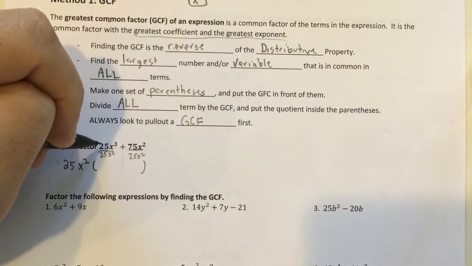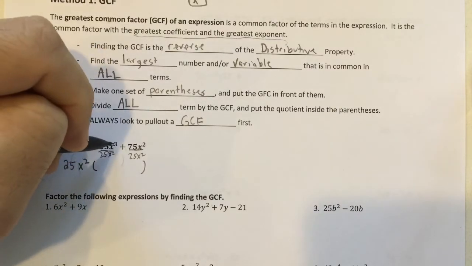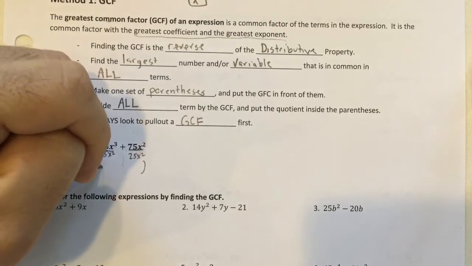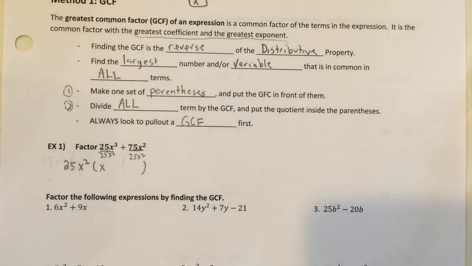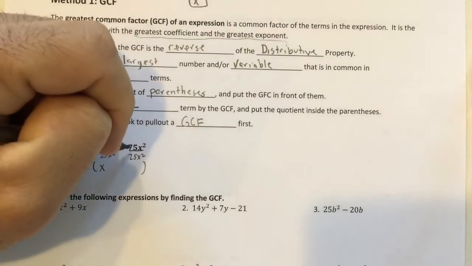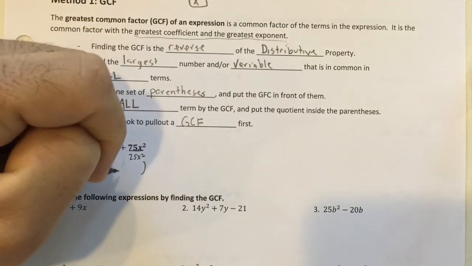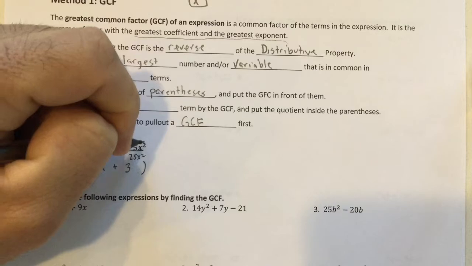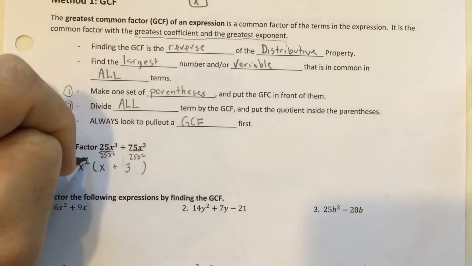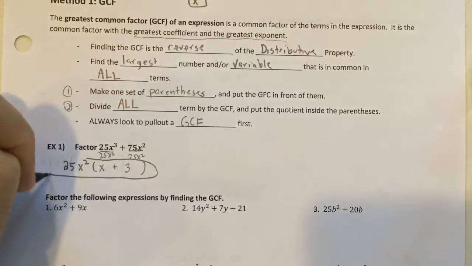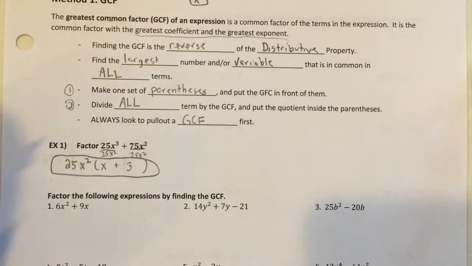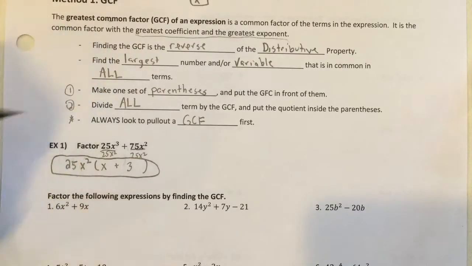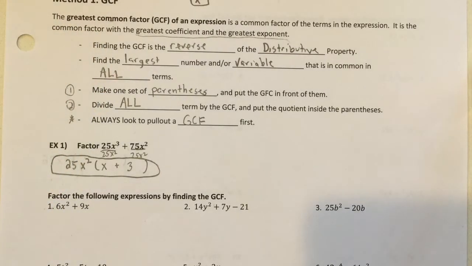So 25 divided by 25 is 1, and x to the third divided by x squared is x. And then I have 75x squared divided by 25x squared. 75 divided by 25 is 3, and then x squared divided by x squared, that cancels out. So that is my final factored form, and you always just want to remember to look for a GCF first.